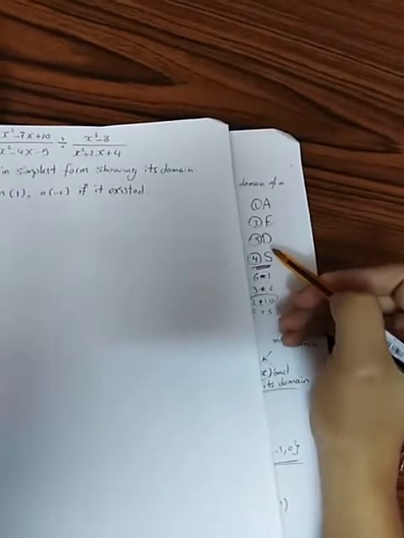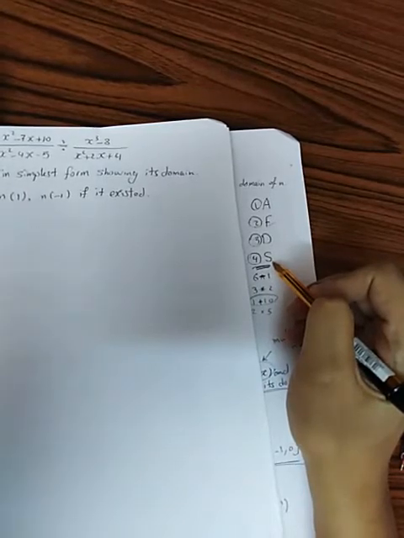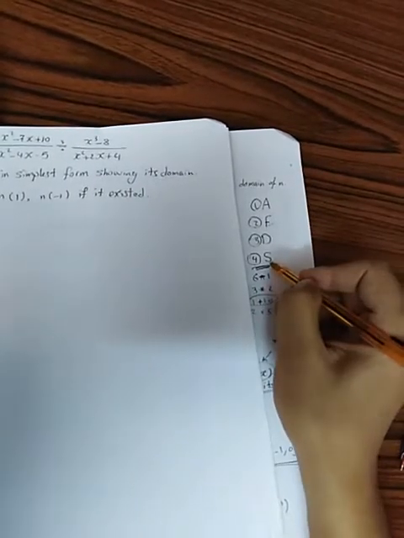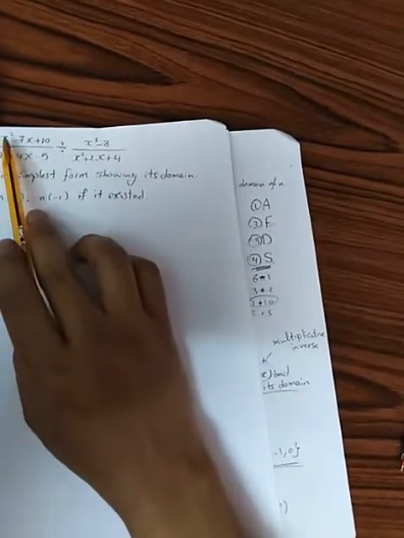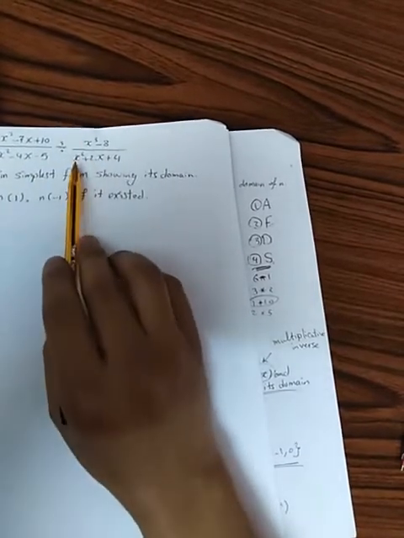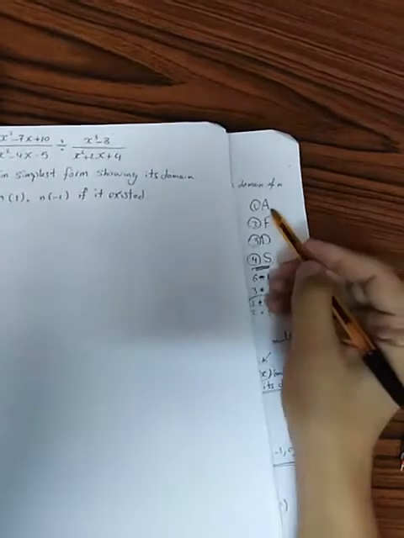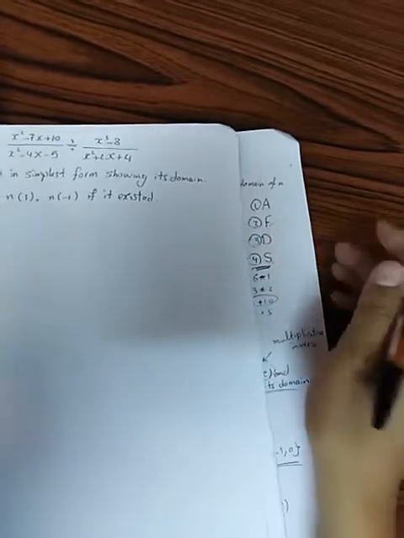We will use the same steps: arrange, factorize, get the domain, simplify the fraction. But before simplifying, we will convert the division into multiplication. Let's start first to arrange. Power 2, power 1, power 0. Power 3, power 0. Power 2, power 1, power 0. Let's arrange from the greatest power to the smallest power in x. Now factorize.